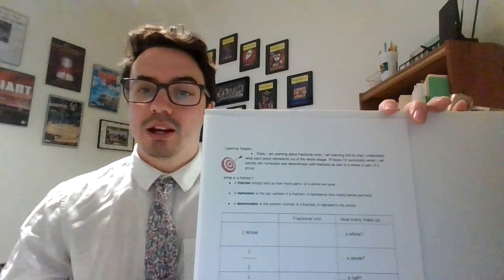Today I am learning about fractional units. I am learning this so that I can understand what each piece represents out of the whole shape. I'll know I'm successful when I can identify the numerator and denominator with fractions as part of a whole or part of a group. Now, I know there's a lot of big words in there, so we're going to break that down a little bit, and hopefully we have a better understanding by the end of the lesson.